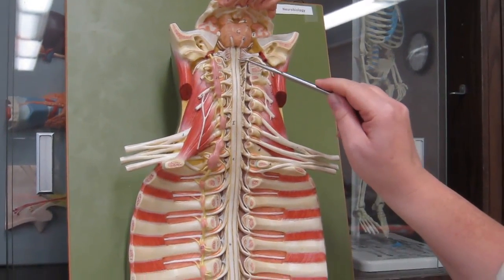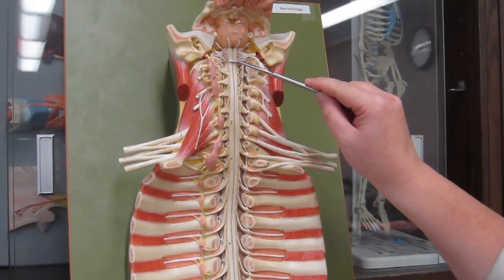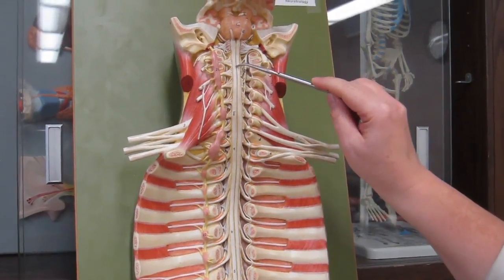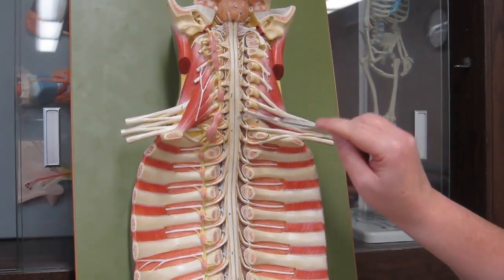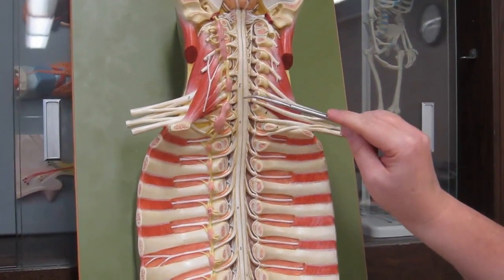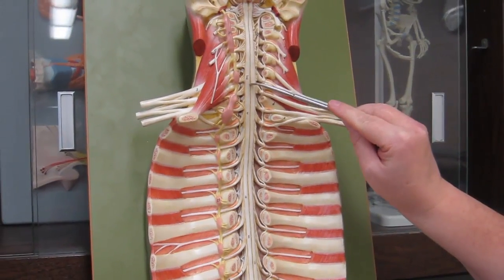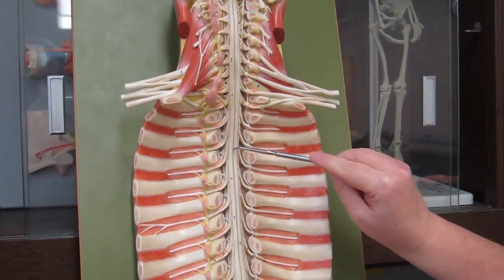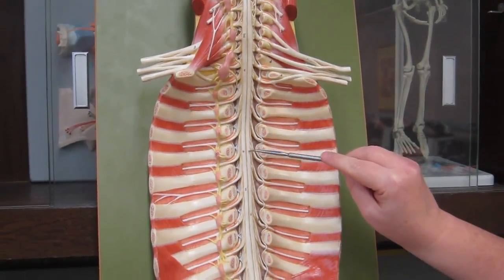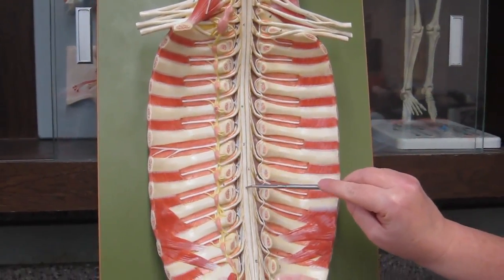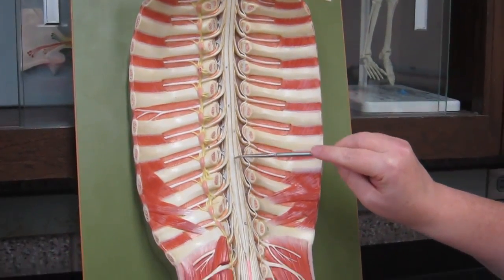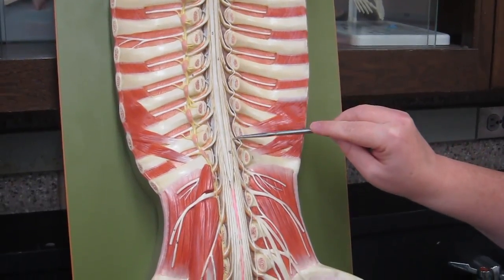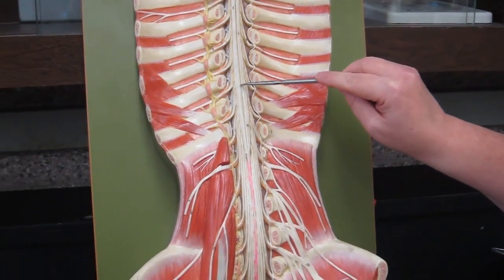Okay, so as we're starting from the foramen magnum and working inferiorly, you can see that the cord is kind of skinny and all of a sudden it flares out. Where it flares out, that is the cervical enlargement. Okay, and then if we go inferiorly again, you can see it gets skinny again. And that's in the thoracic section of the cord. And then it gets wider again. And where it gets wider, that is the lumbar enlargement.